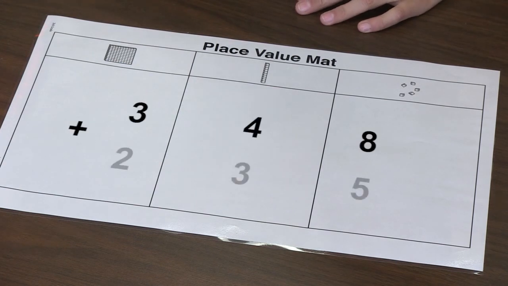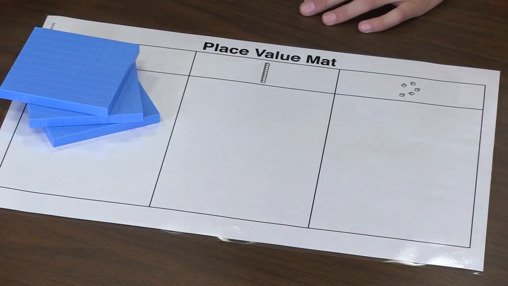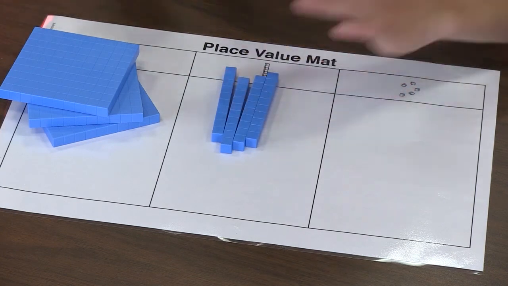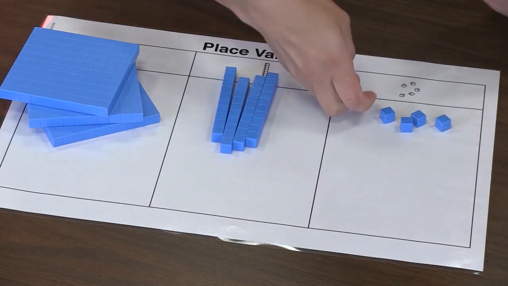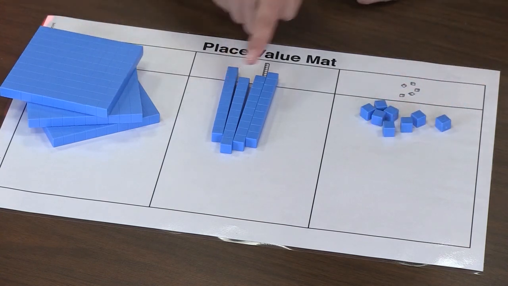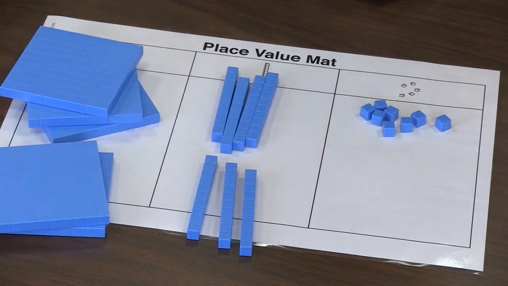The last problem is 348 plus 235. We'll start off with 3 hundreds, 4 tens for 40, and 8 ones, 2, 3, 4, 5, 6, 7, 8. We have 348 plus 235.